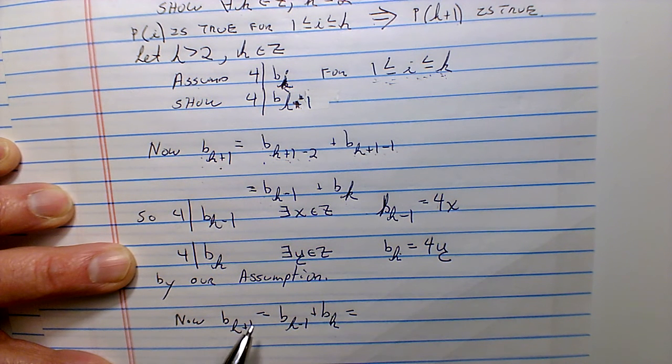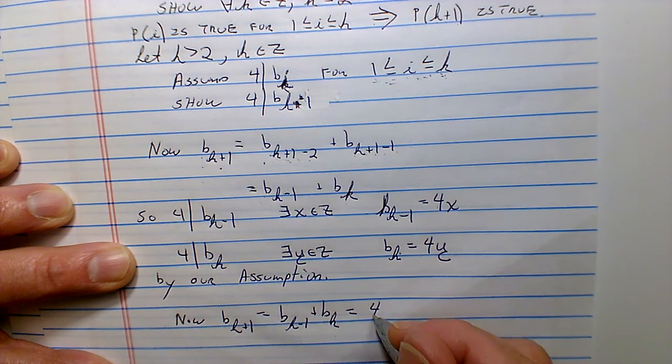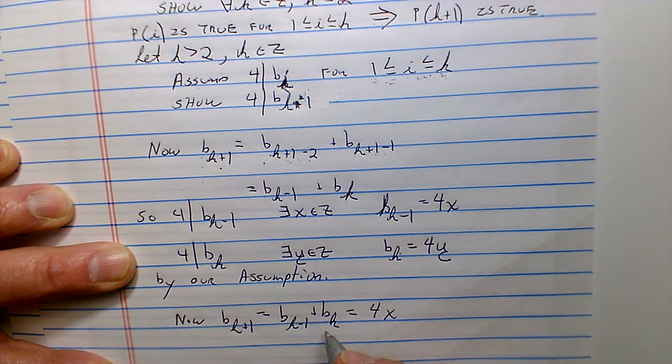Alright, now to finish this, what I'd like to remind you is that we got to this expression here by looking at our recursive formula, that b sub k plus 1 is equal to these two things added together. But b sub k minus 1 we saw as 4 times some integer, and b sub k is 4 times another integer. Well, the algebra here isn't too tough.